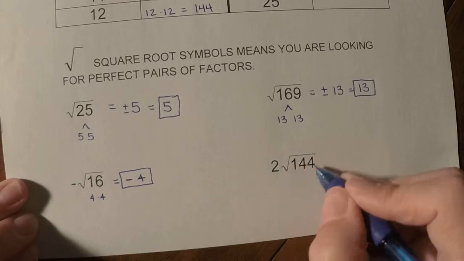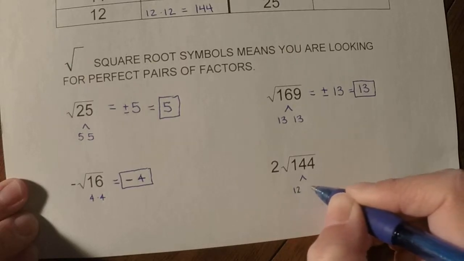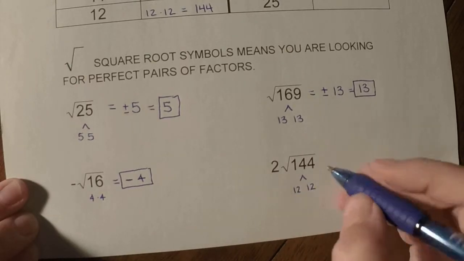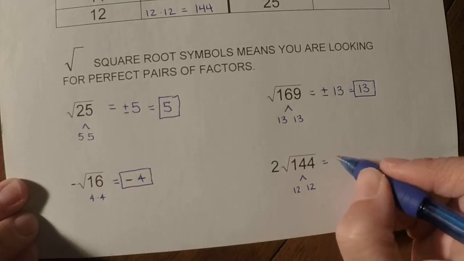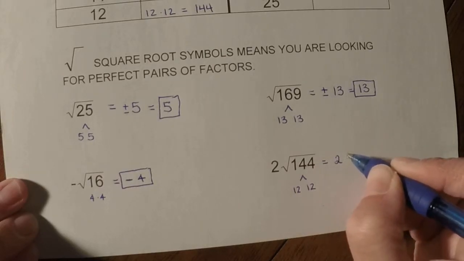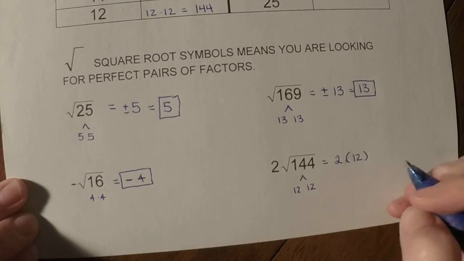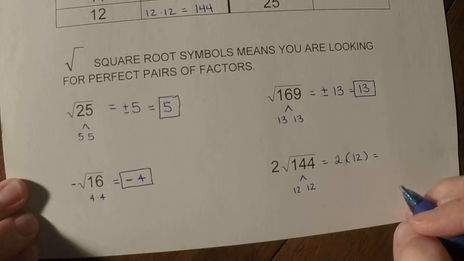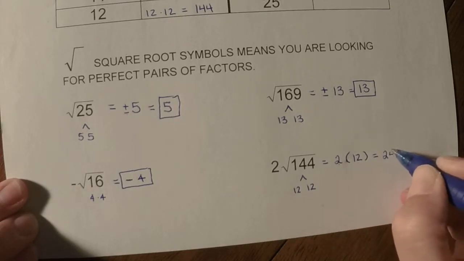So what about this one? We've got 144, which is 12 times 12. So we know that the square root of 144 is 12. So we leave the 2, and then the answer here is 12. And then we can go ahead and multiply. 2 times 12 is 24.